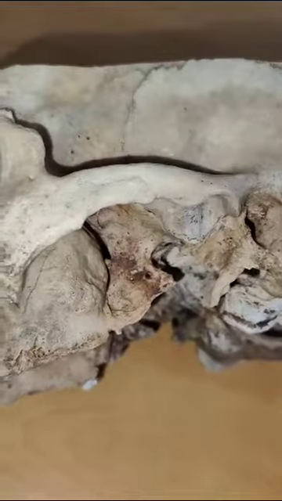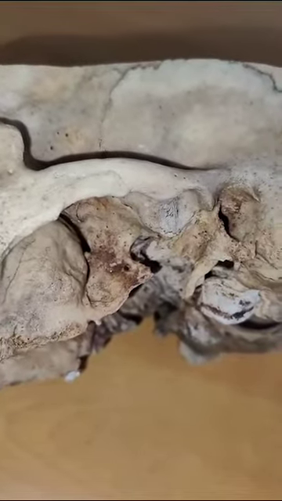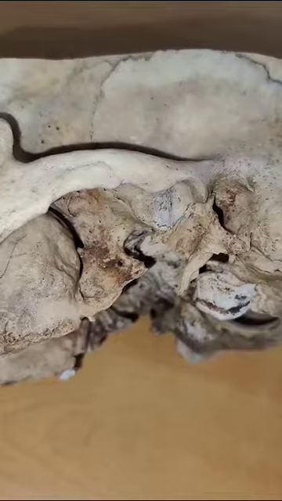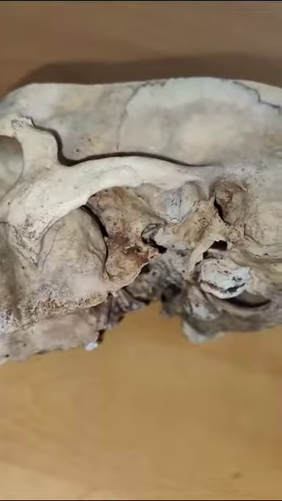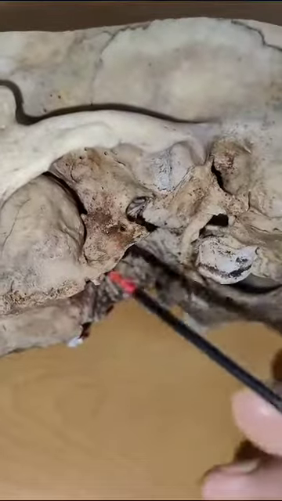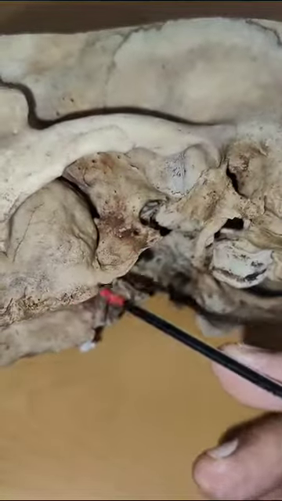We have seen the boundaries and contents of the infratemporal fossa. Let us see the communications of the space. Communications are important in disease spread or tumor spread. We know that this is the infratemporal fossa.